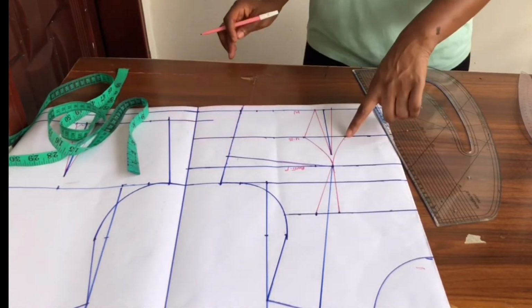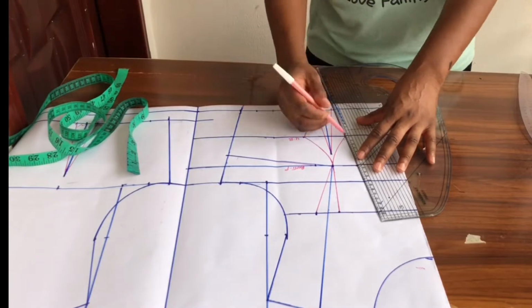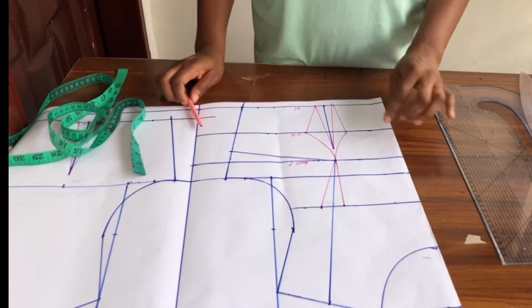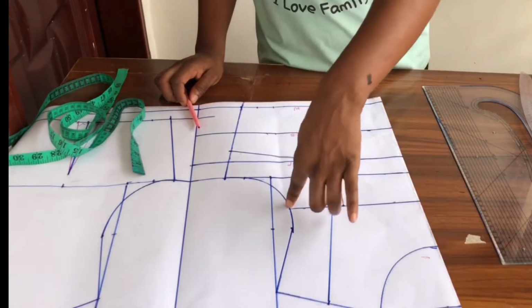Then I'll do the same thing on this point. I'll connect it straight to the dart leg on the waist. That is on the center part. So we're actually done with our bustier. This other pattern is quite different from the last one I did.